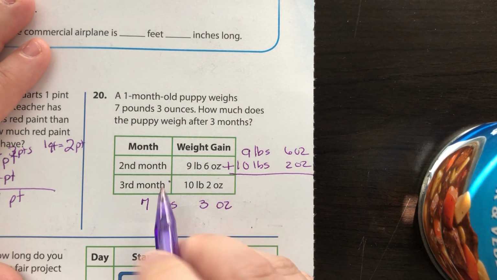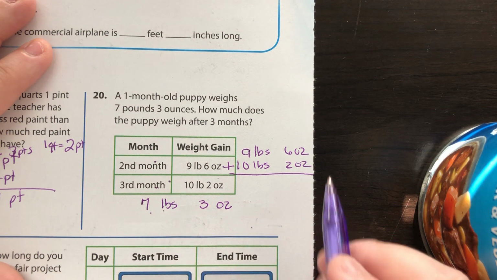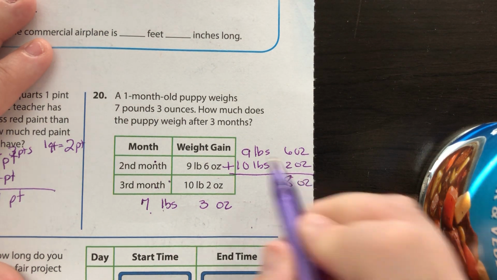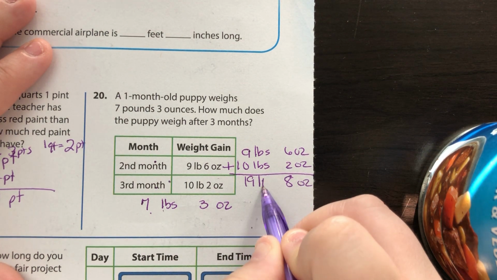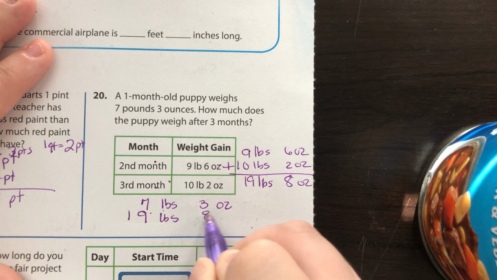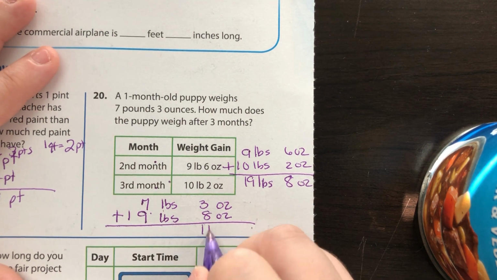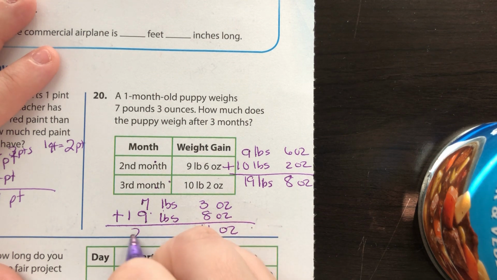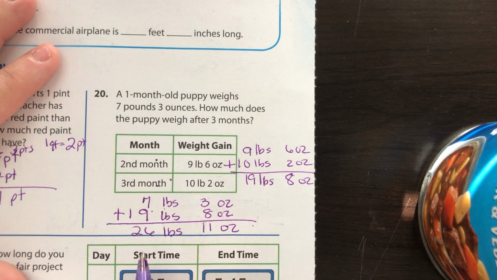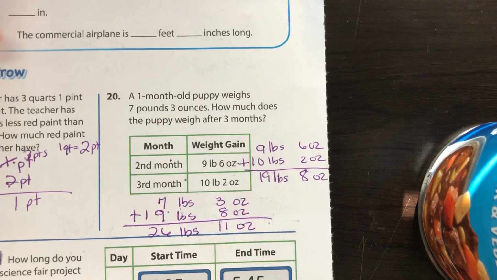Add these two first because this was the 2nd and 3rd month. So I need to add those 2 up to add it to its original weight. So that's 8 ounces, 19 pounds. Now I can add that to here. So 19 pounds, 8 ounces. This is 11 ounces. And this is 26 pounds. So the puppy now weighs, a heavy puppy, 26 pounds and 11 ounces. Okay, cool.